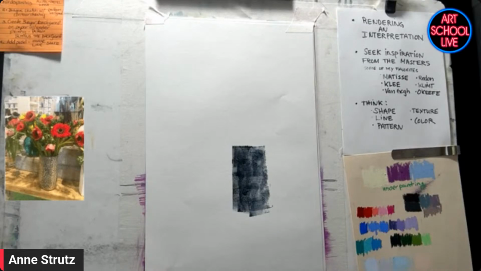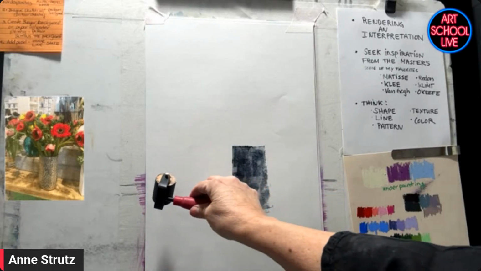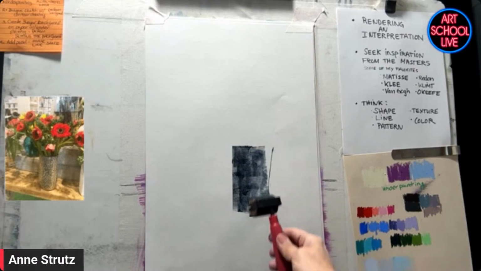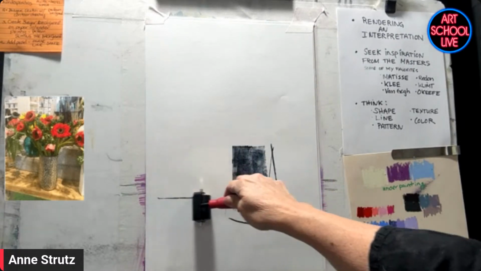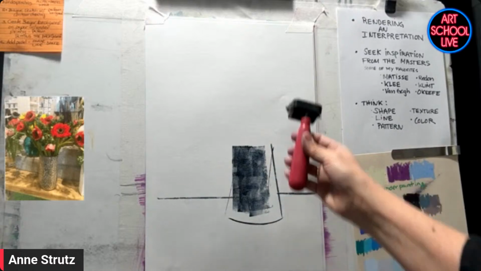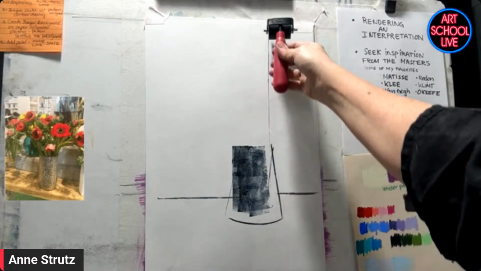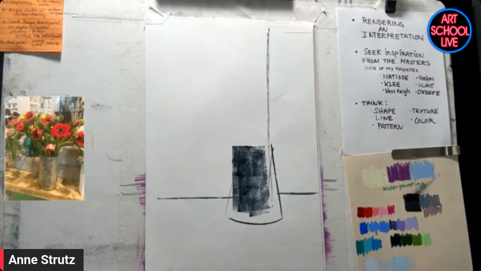And sometimes I'll spend an hour, and these are pretty quick. And the more you do it, the better you get at it, the better a handle you have on being able to manage what you're going to do and the types of marks that you make.